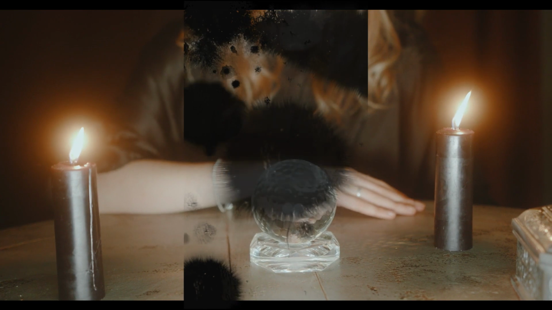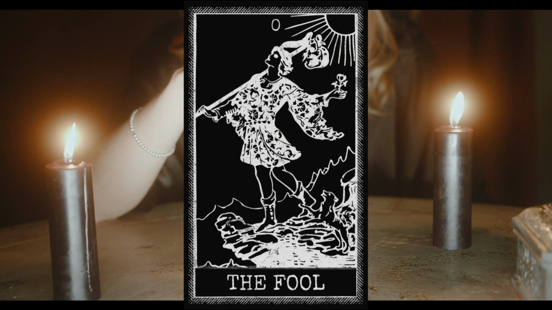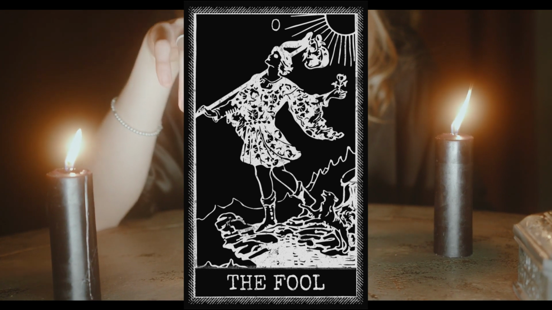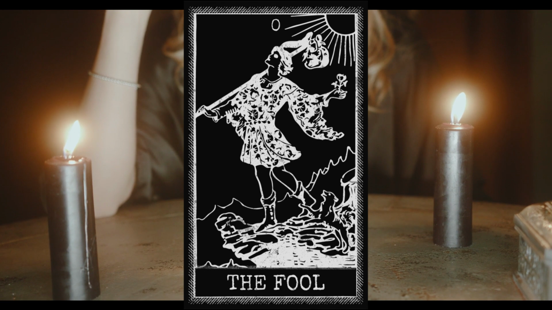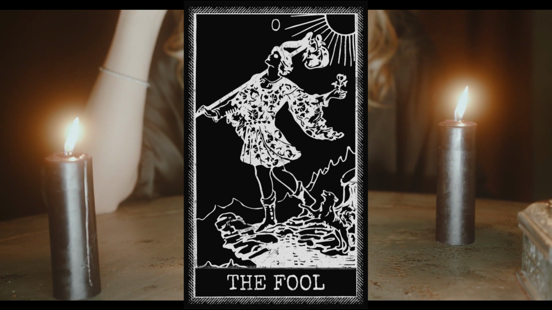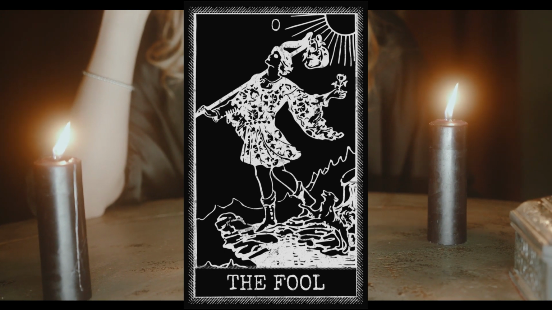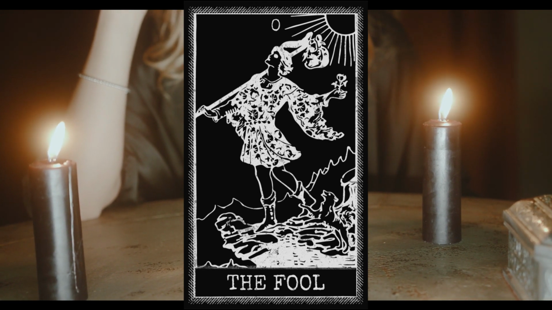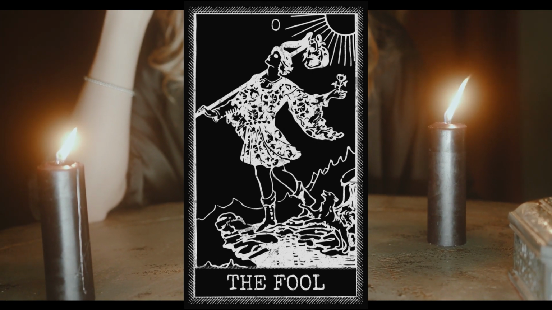The Fool, 0. The Fool Tarot Card. Upright: new beginnings, innocence, adventure. Reversed: recklessness, fearlessness, risk. The Fool Tarot card is the number 0 of the major arcana, which stands for the number of unlimited potentials. To see the Fool Tarot card generally indicates that you are on the verge of an unexpected and exciting new adventure.